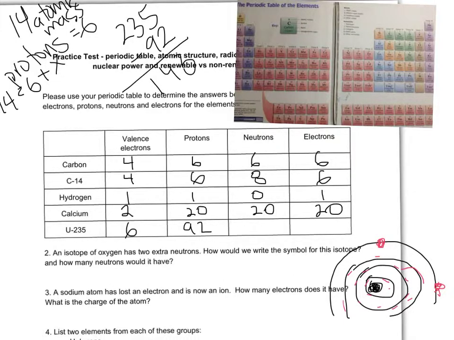Alright, yeah, good. So 143 neutrons, and then the electrons would be the same as the protons. So notice, please, how the number of neutrons is much greater than the number of protons, and that happens with the heavy elements, especially the radioactive ones. Okay, moving on.